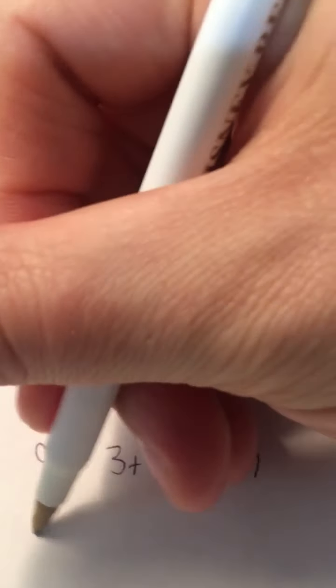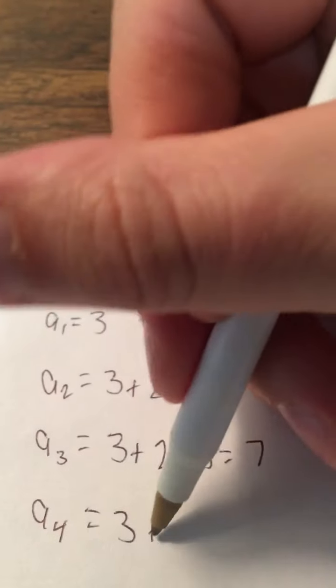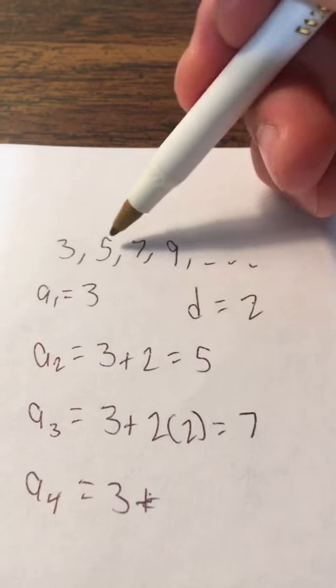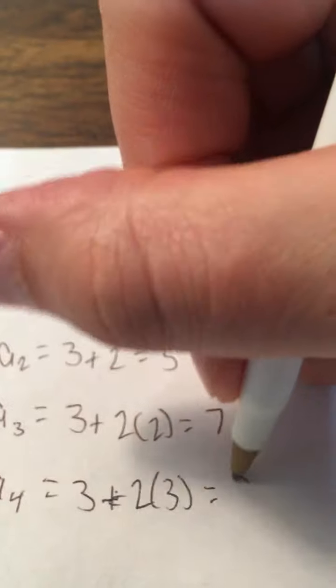Same thing, if I needed to know the fourth term, I'd start with 3, and then how many 2s would I have to add? I have to add 3 2s. 1, 2, 3. 2 times 3, that would give me 9.